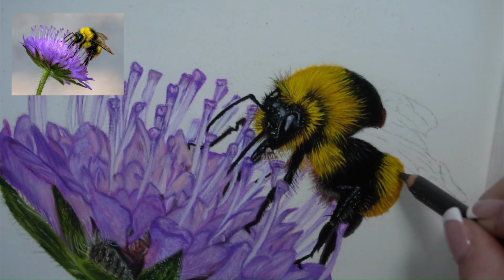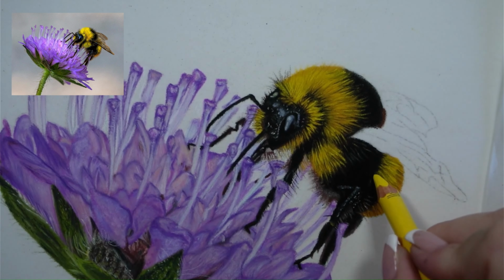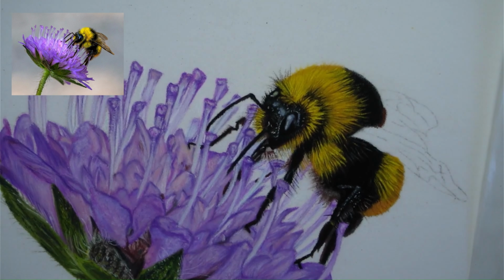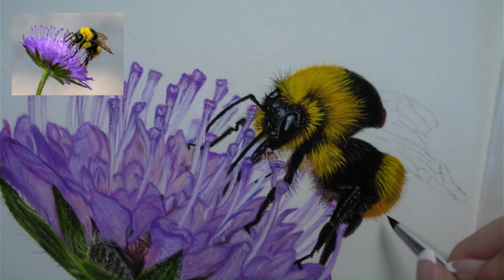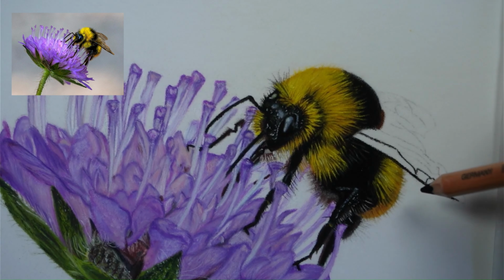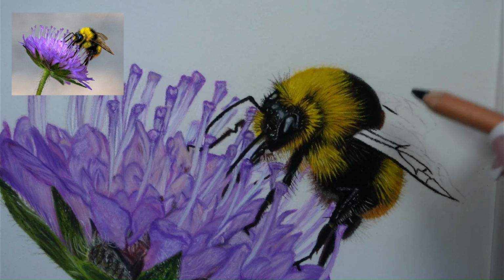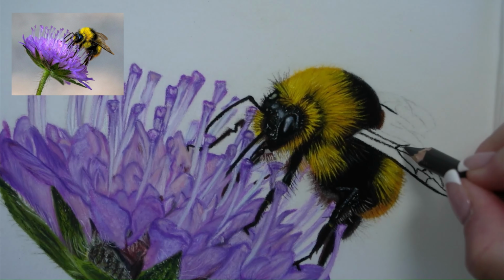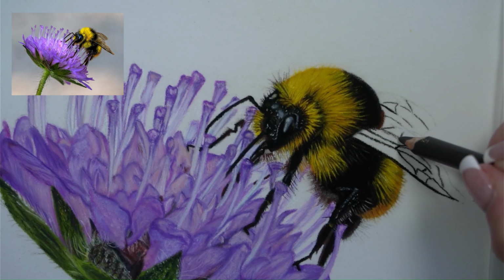I finished with those tiny little structural details, those little dots and hairs that pull the piece together. Some were flicked out by using a white or an ivory pencil, others I dabbed on gently, and on the lower sections I adjusted a few shadows and highlights just to make sure that the bee sat naturally within the flower. I also glazed some of the edges just to soften the transitions and prevent any harsh outlines.